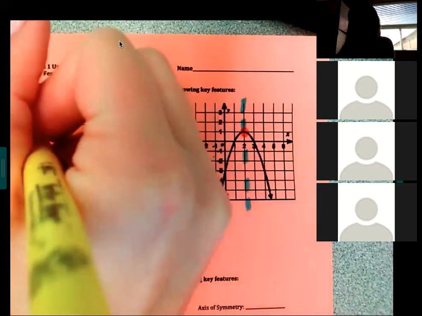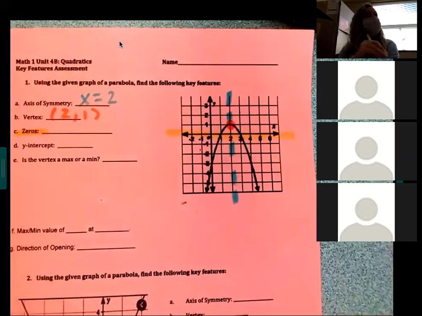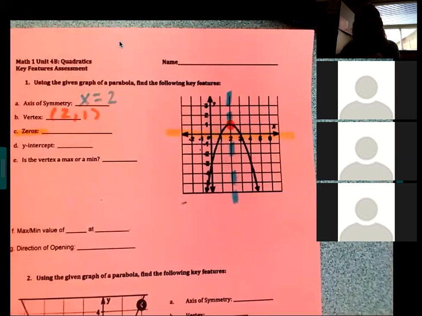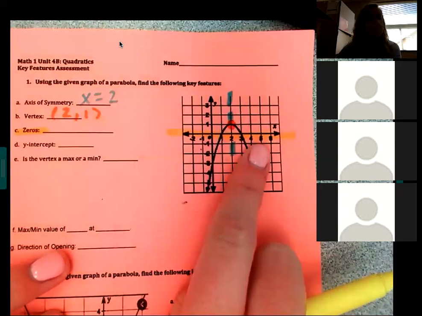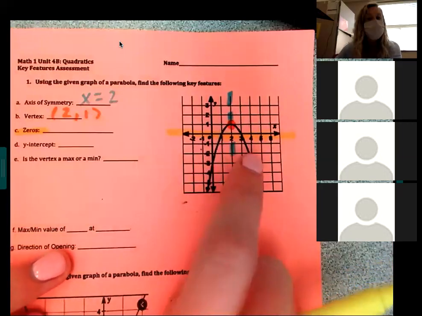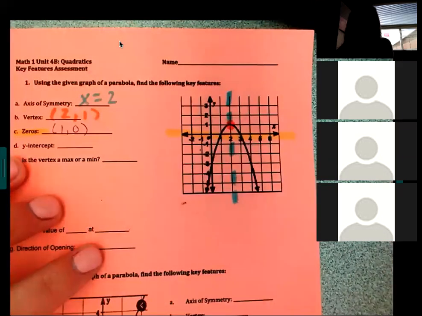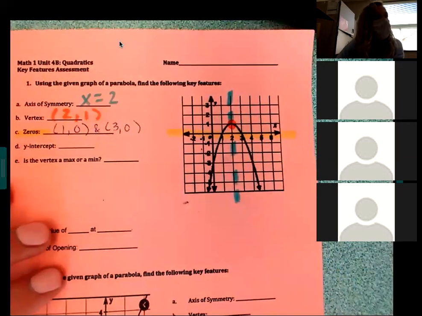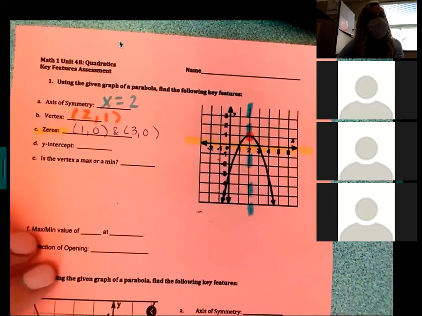All right, zeros. This is the one y'all struggled the most on when I checked your work from yesterday. Zeros is another name for x-intercepts. Wherever the graph is at 0, that's why it's called a 0. So if you're at 0, you're on the x-axis. So what 2 points are where this parabola crosses or touches the x-axis? What are the ordered pairs? Good. 1, 0 and 3, 0. Very good. Good job. Some of y'all are getting lots of extra credit. So remember, zeros is just another name for x-intercepts.